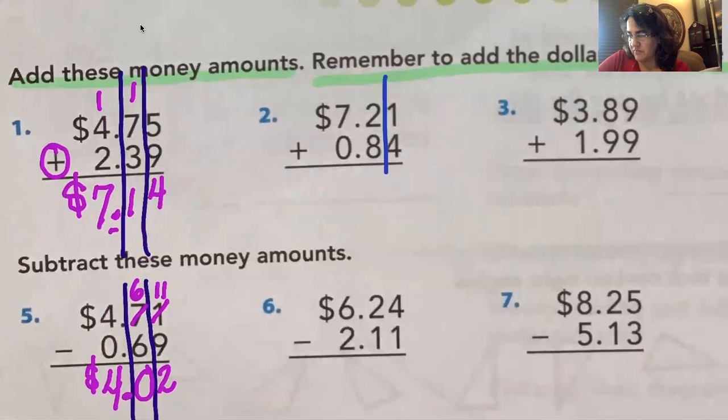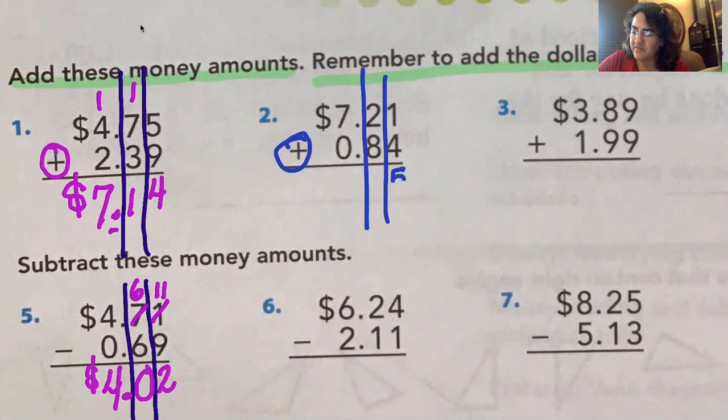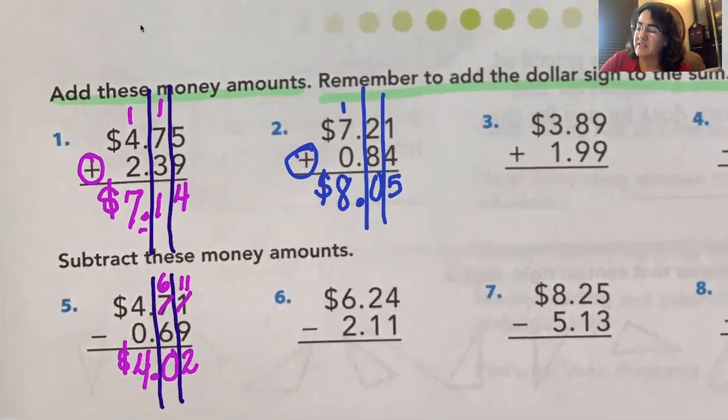On number 2, I'm going to draw my lines. Pay attention to our signs, right? I have a plus. 1 plus 4 is 5. 2 plus 8 is 10. Put down the 0, regroup the 1. And then I have 7 plus 0 plus 1 is 8. Am I done? I'm not done. We have to bring down the decimal point and the dollar sign. Because we're dealing with money, we always have to show the dollar sign. Good job. All right, that's half of that first line.